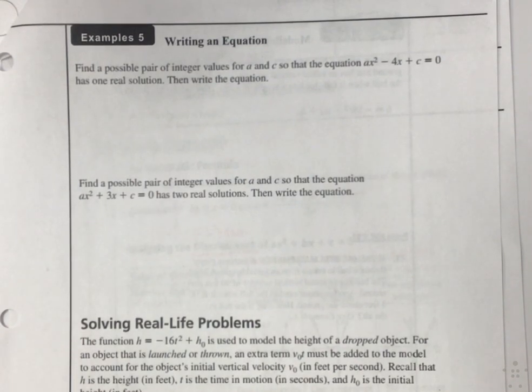Okay, these are the examples similar to example 5 in the book. Looks like we're going to write an equation. Now, these have a lot of correct answers. There are a lot of potential correct answers. So in the end, you could have different answers than me.